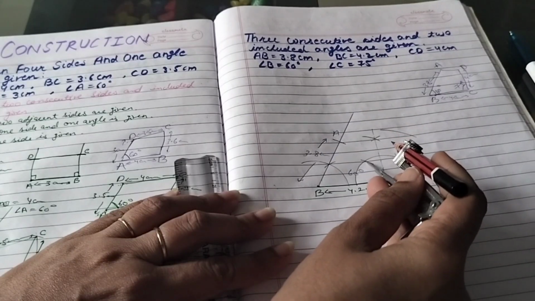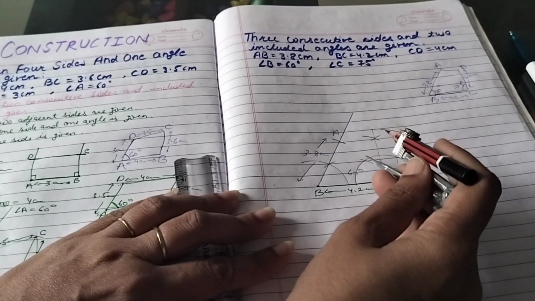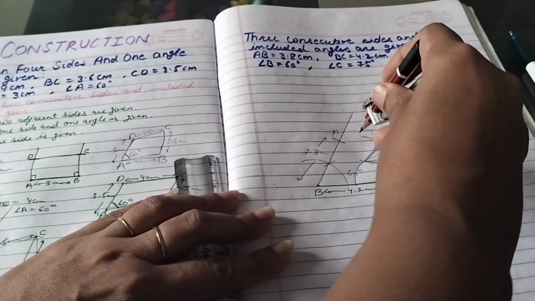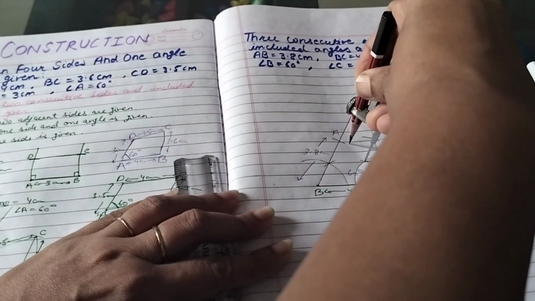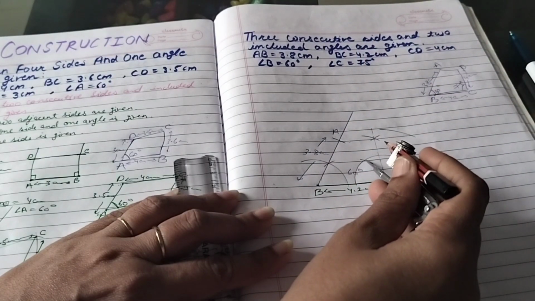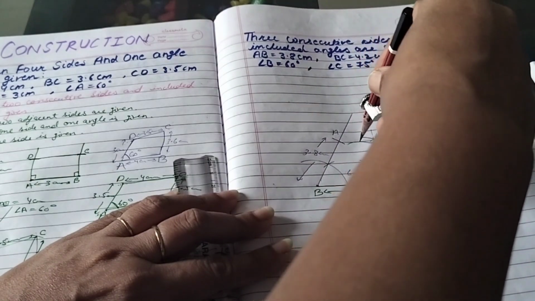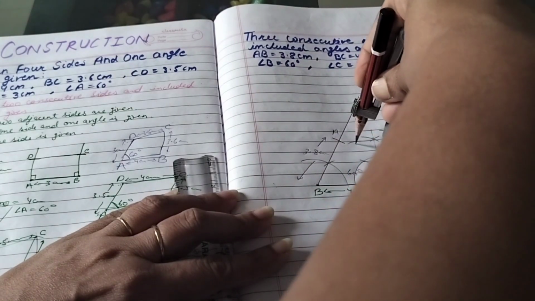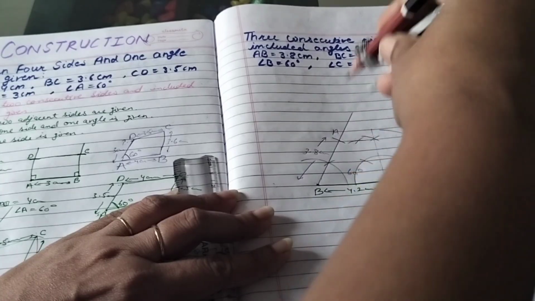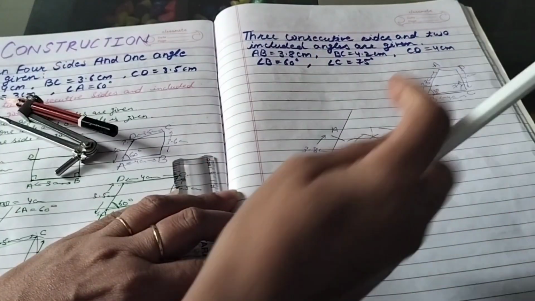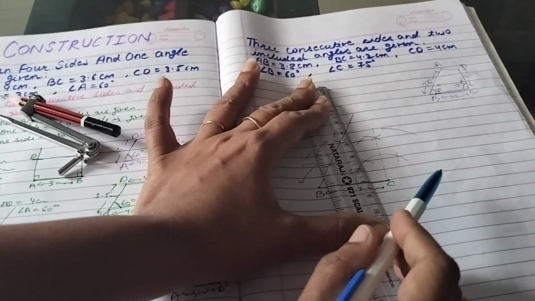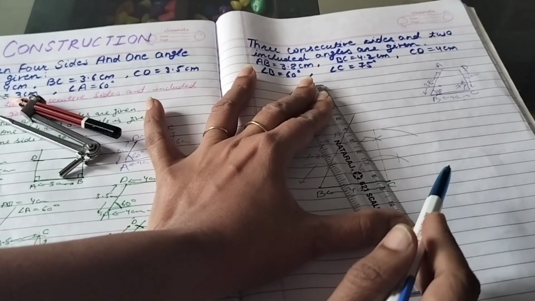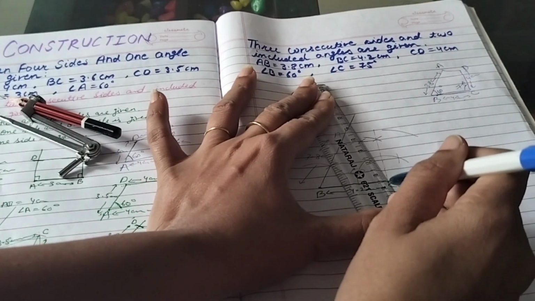Now this is 60 and this is your 90. Bisector of 60 and 90 will give you your 75 degree. So from 60 degree we have made an arc with a radius more than half of the distance, and from 90 degree also we had made an arc. The point where they are intersecting is your 75 degree. Now we will be joining this C and this point. This is your 75 degree. So we will be joining it.